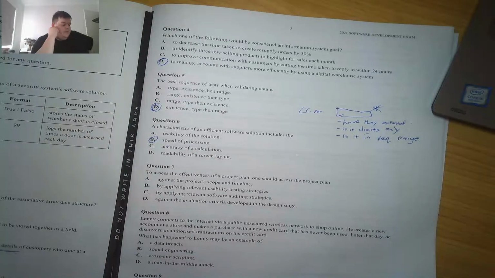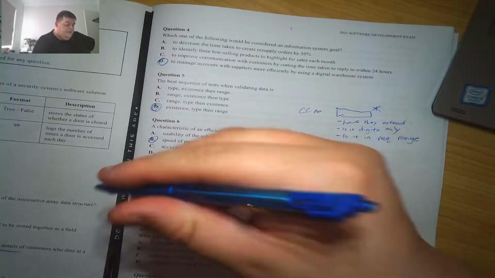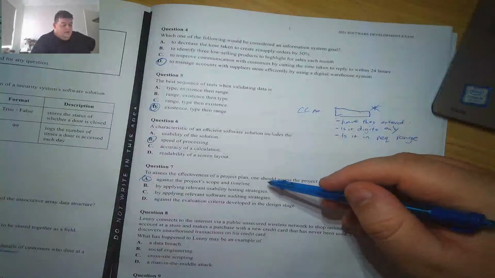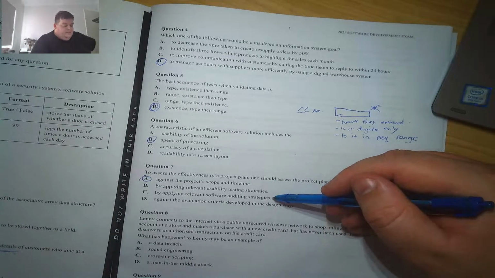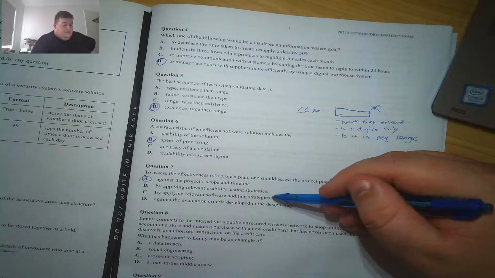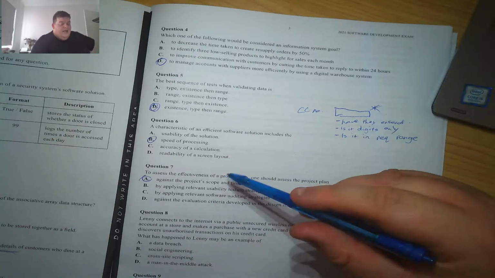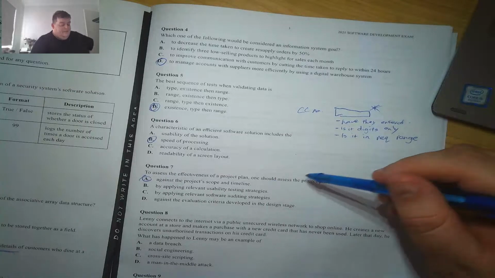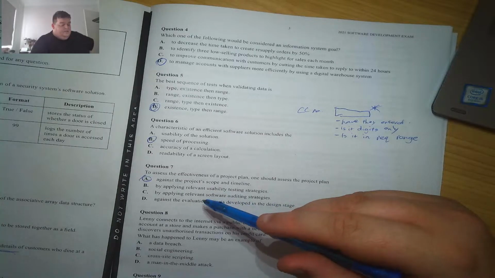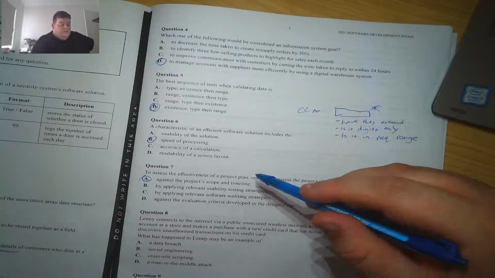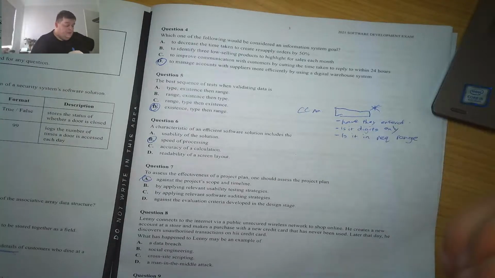Effectiveness, how well, and a project plan's job is to lay out every single task. So I'm going to go A. I don't think it's B, because it's got nothing to do with usability testing. I don't think it's C for the same reason. It's got nothing really to do with that. It's about how well you've correctly predicted the time that things will take. So I think the last one would determine the effectiveness of a solution, but not a project plan. So I'm going to go with A.